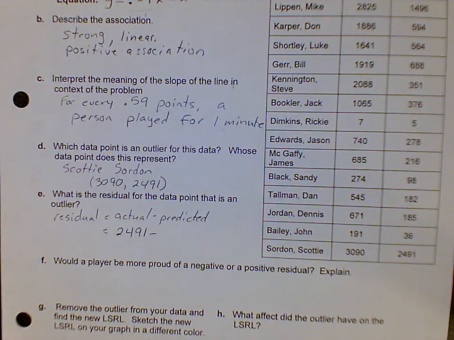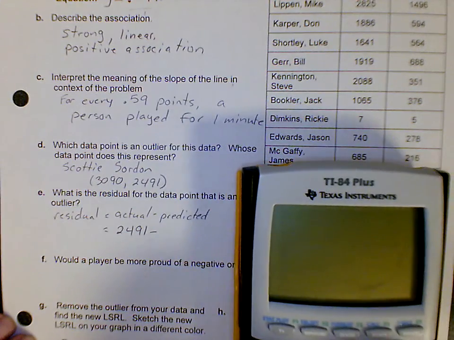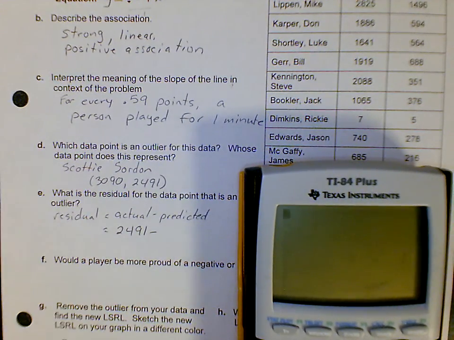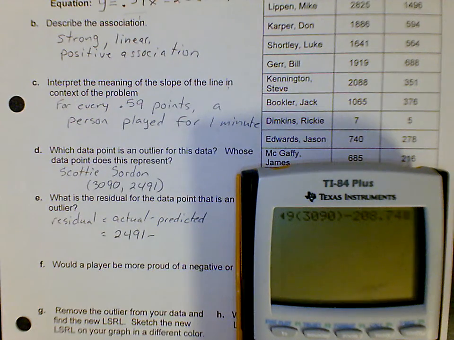So on your calculator, go ahead and type in the equation for the least squares regression, but instead of x, you'll put 3090. So it's 0.59 times 3090, and then minus 208.74. So I'm taking my equation and I'm just plugging in 3090 for x, and I get a predicted value of 1614.36.